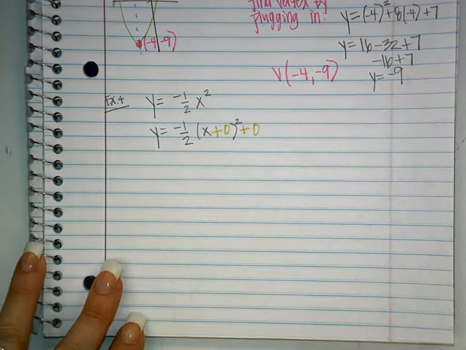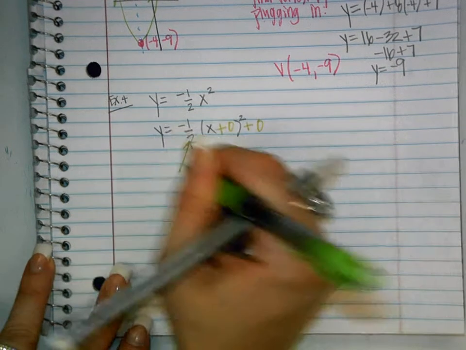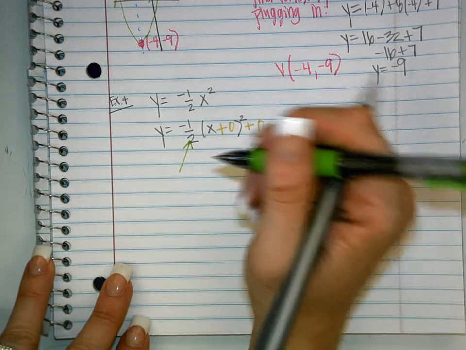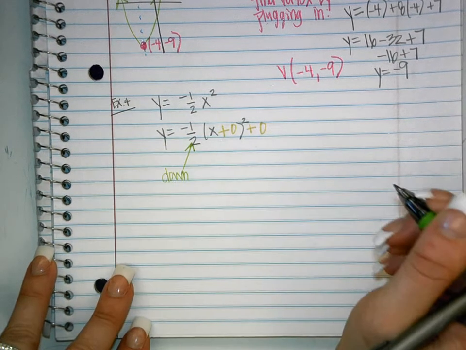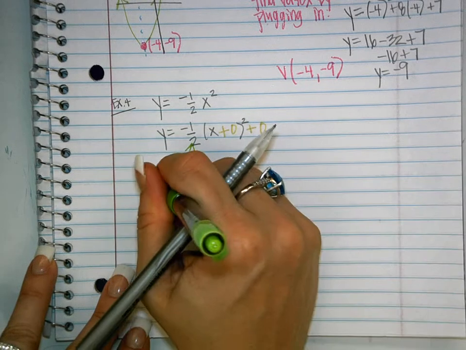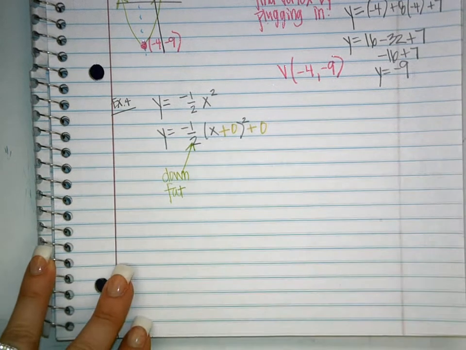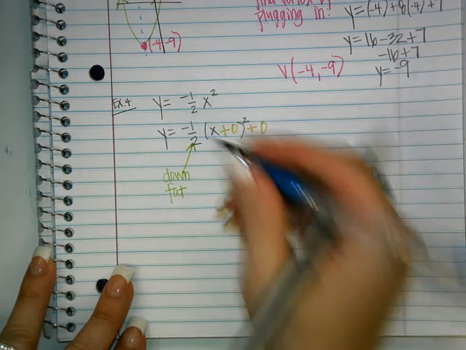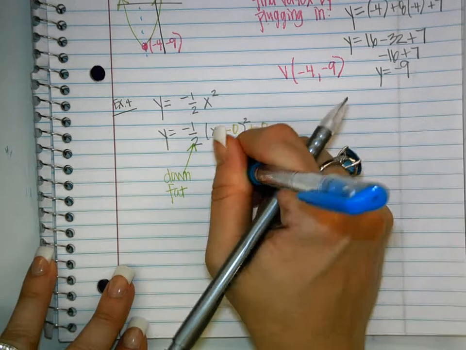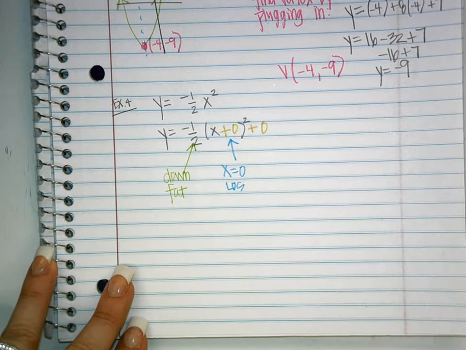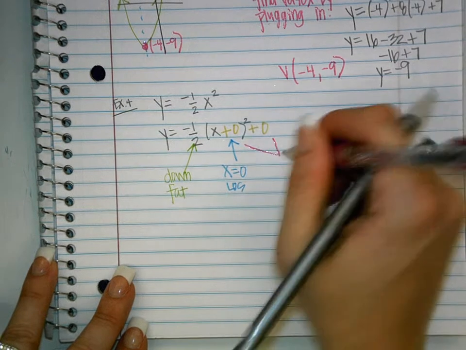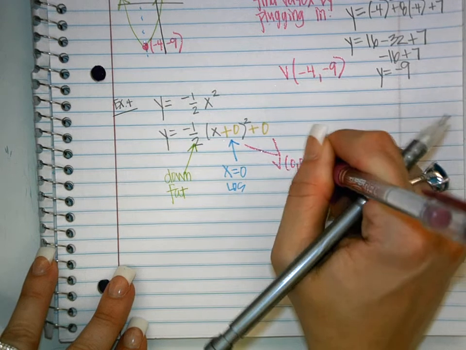So what do you know about the A value? What does that tell you? It's going to be opening down. And is it fat, skinny, or normal? It's fat. What do you know about line of symmetry? X equals 0 for line of symmetry. And our vertex? 0, 0. Vertex is at 0, 0.